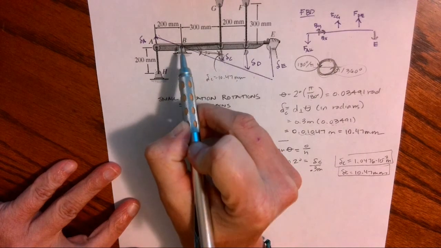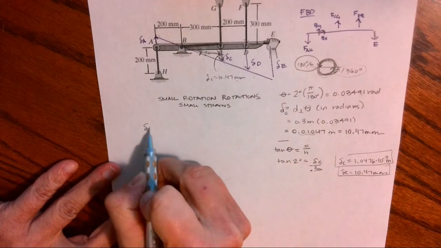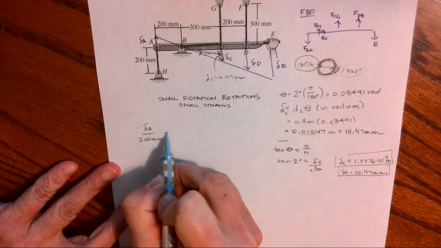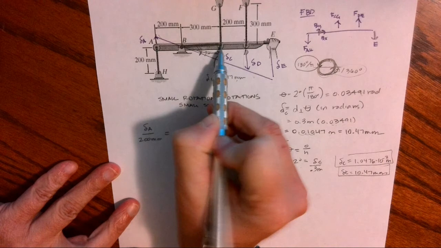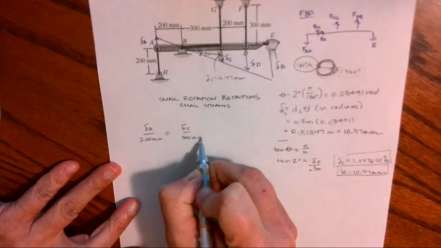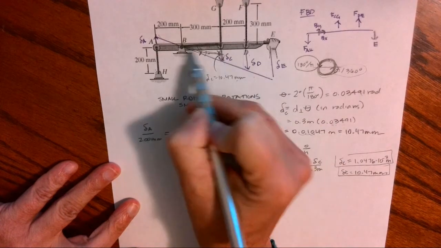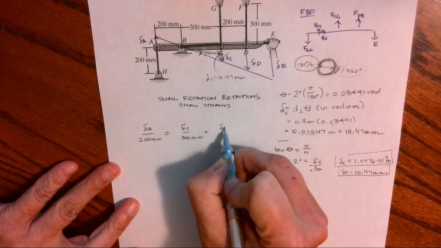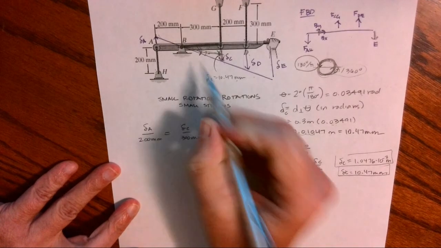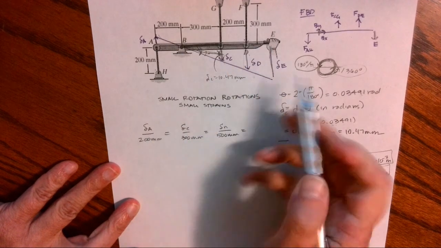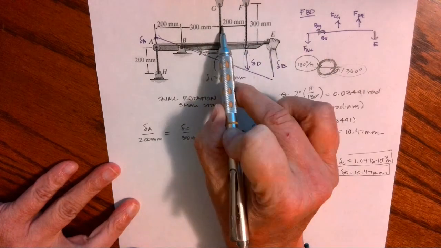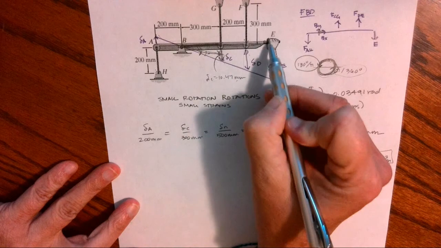So I'm going to have delta A is to 200 millimeters as delta C is to 300 millimeters as delta D is to 500 millimeters as the displacement at E is to 300 plus 200, which is 500, plus whatever this little nugget is.